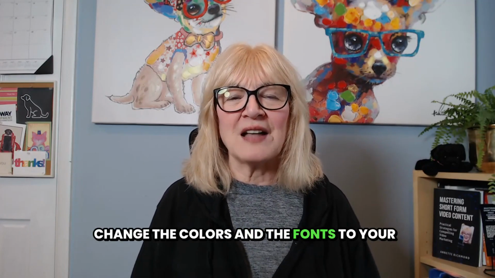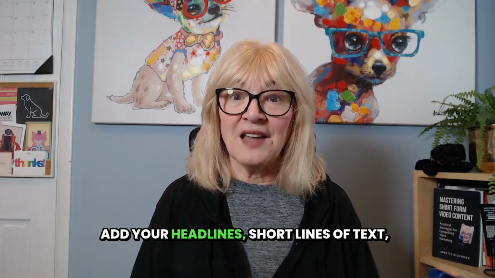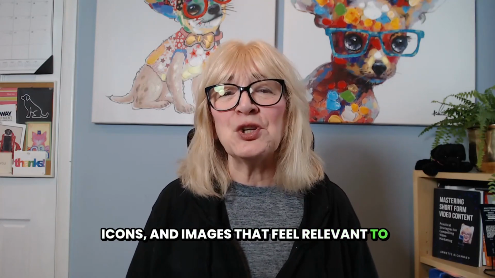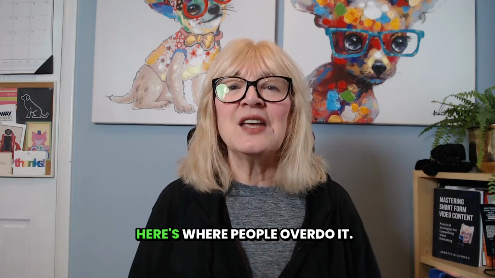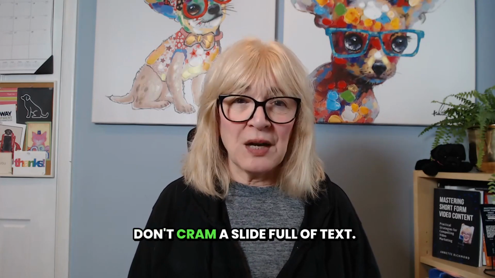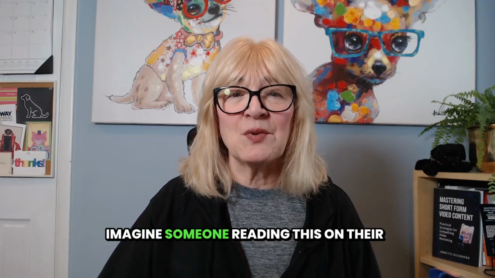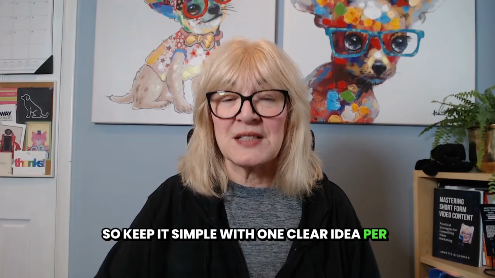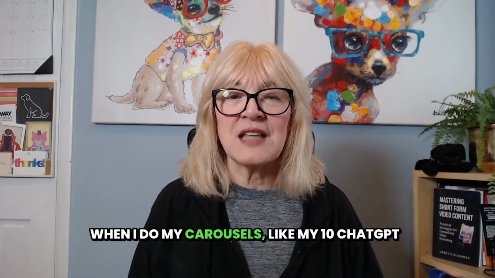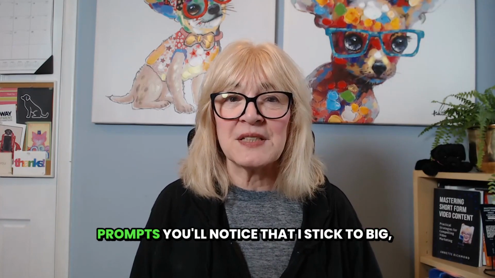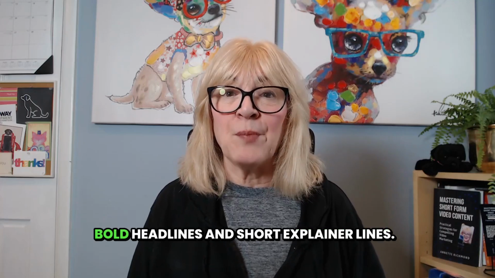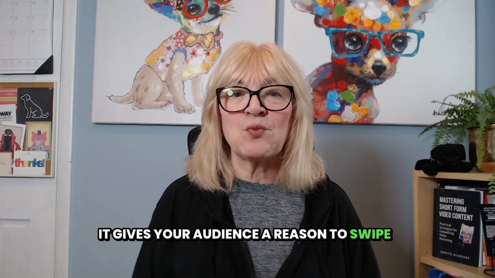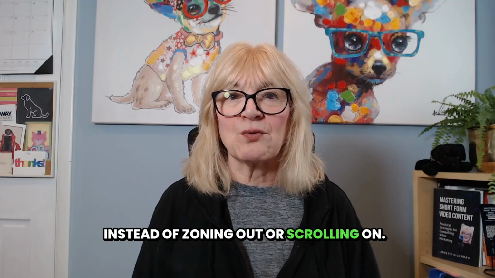Change the colors and the fonts to your brand style. Add your headlines, short lines of text, icons, and images that feel relevant to your brand and also the carousel. Here's where people overdo it. Don't cram a slide full of text. Imagine someone reading this on their phone. So keep it simple with one clear idea per slide. When I do my carousels, like my 10 ChatGPT prompts, you'll notice that I stick to big, bold headlines and short explainer lines. It gives your audience a reason to swipe instead of zoning out or scrolling on.